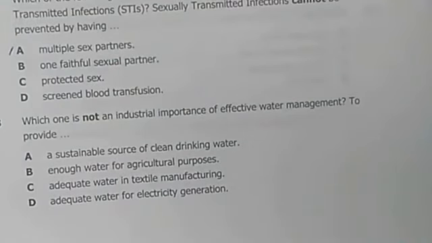Which one is not an industrial importance of effective water management to provide a sustainable source of clean drinking water? So enough water for agriculture, that is an importance for industrial.